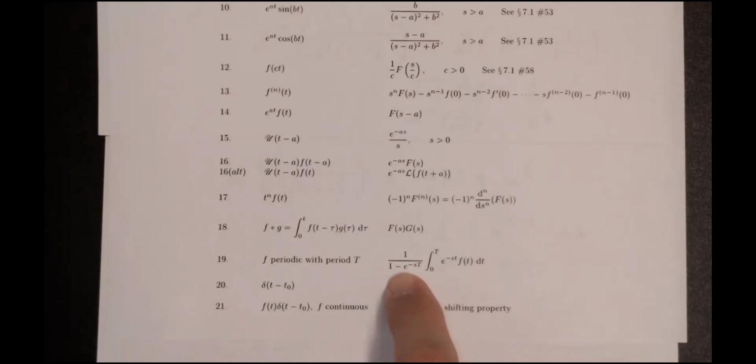But I can do any sort of repeating function, like a sawtooth function, or a 0-1 on-off step function, a pulsing function.